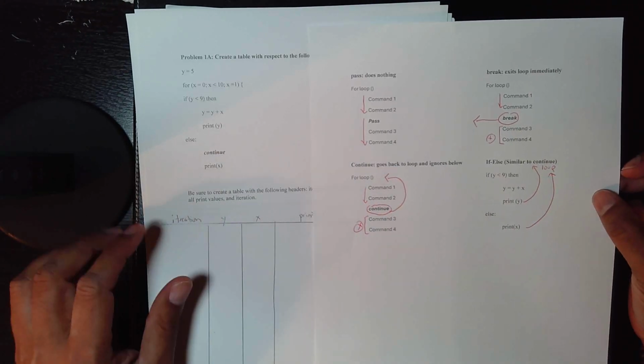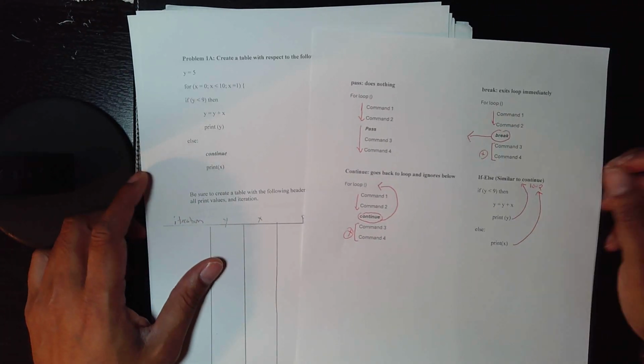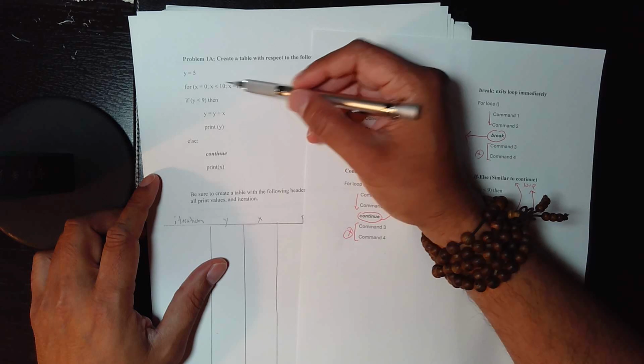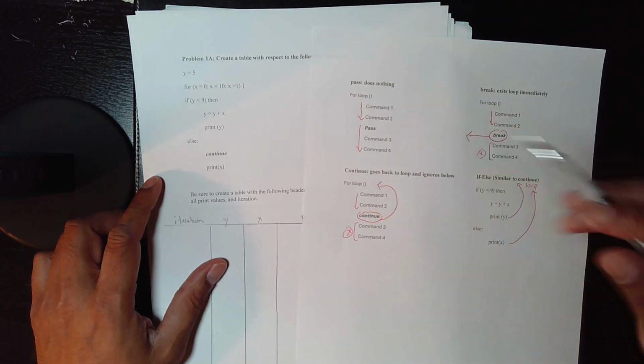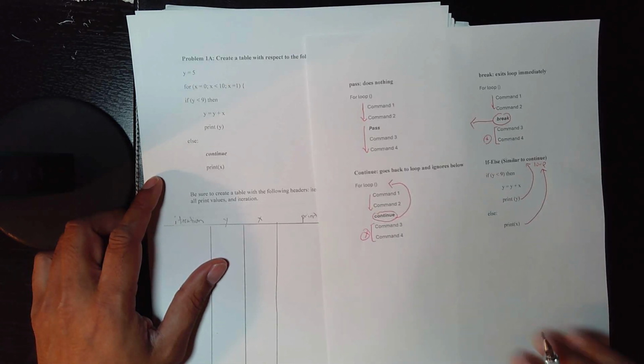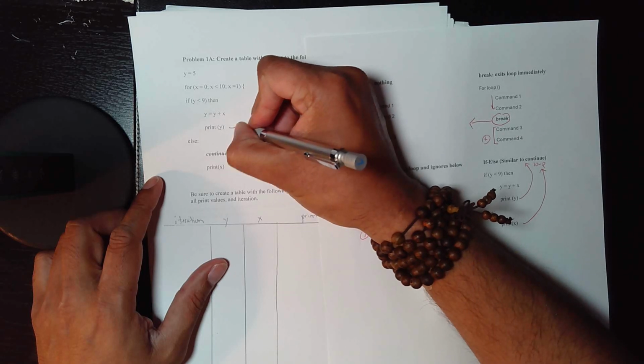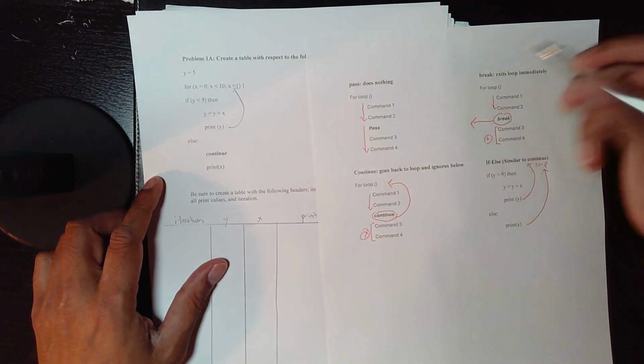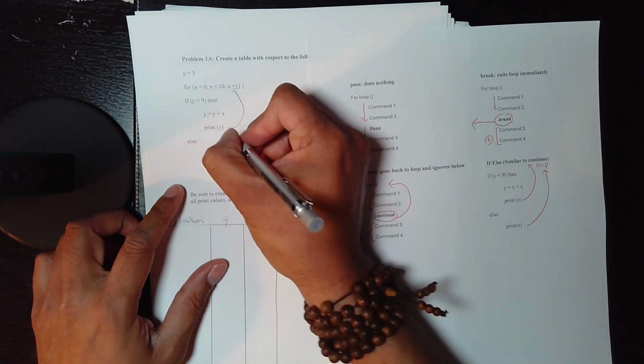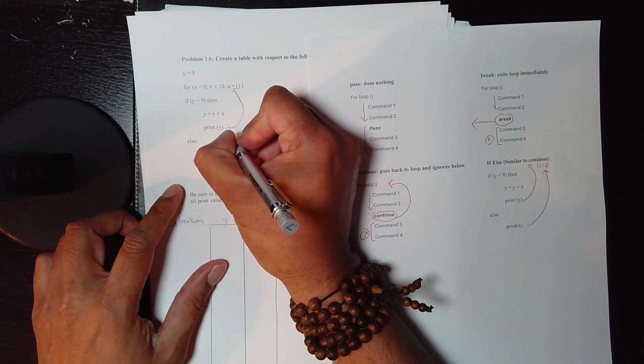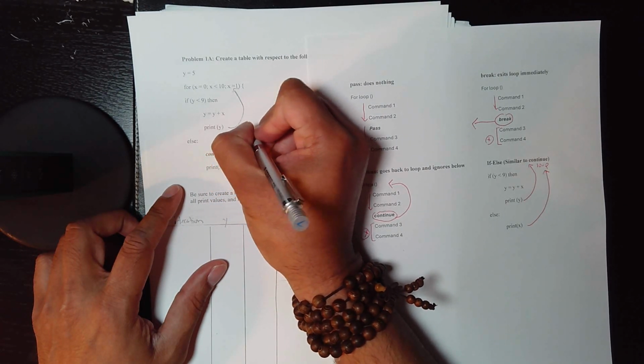So first thing you want to do is draw on your paper. What we look for is we have our for loop, and then we have an if. So let's look at the if. What happens in an if? We just simply go back to the loop. You see that? And then what we do is we print only.